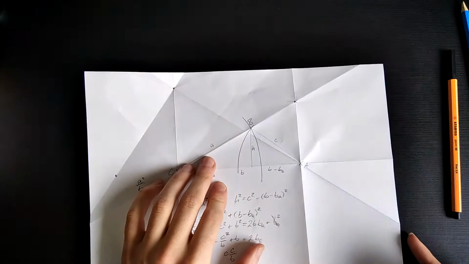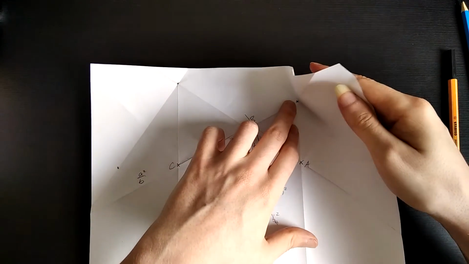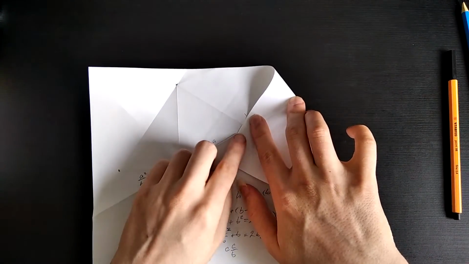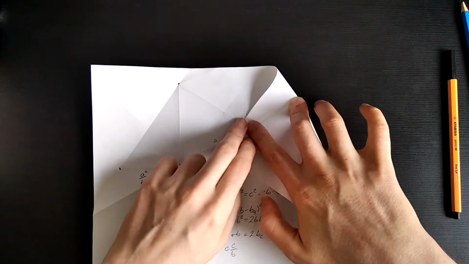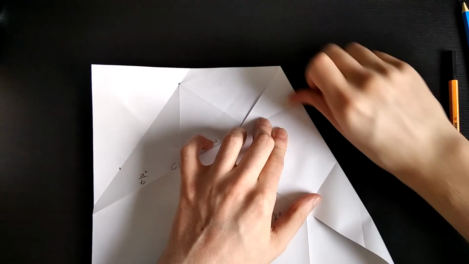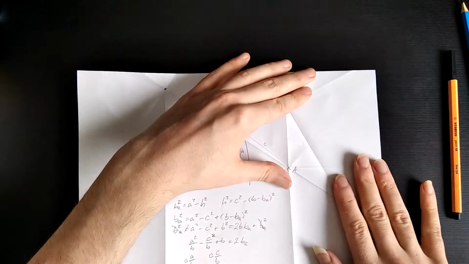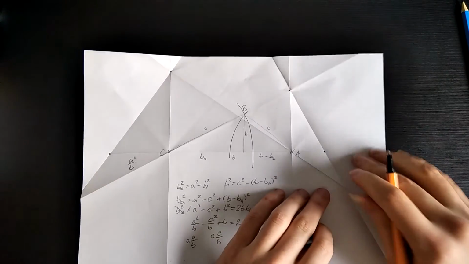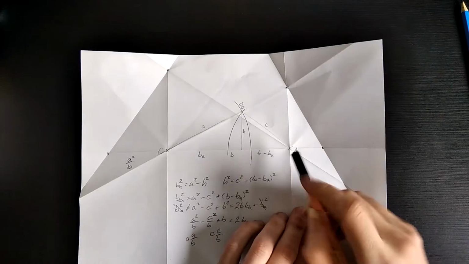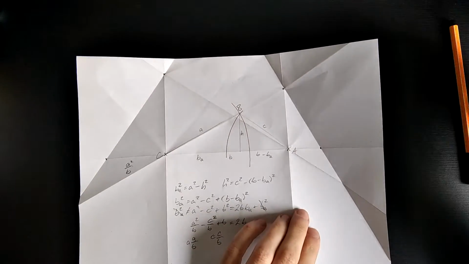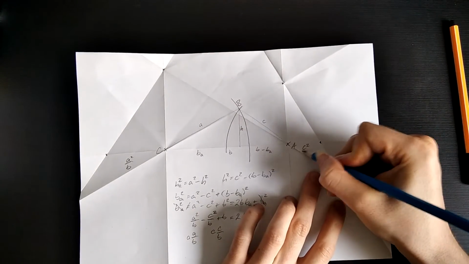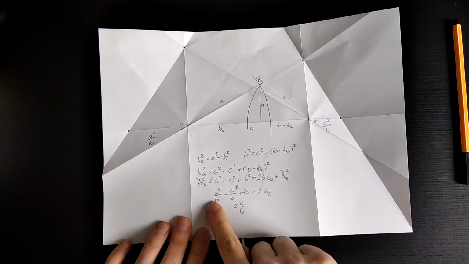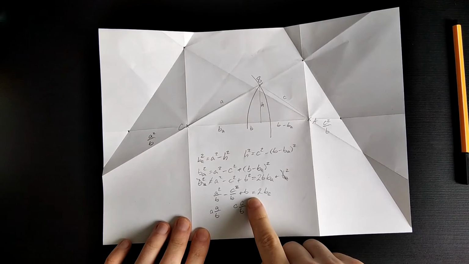And fold the next triangle down here. That is dangerously close to the pencil line. There we go. Here we have, from point A to this point, C squared over B. And now all I need to do is construct this.